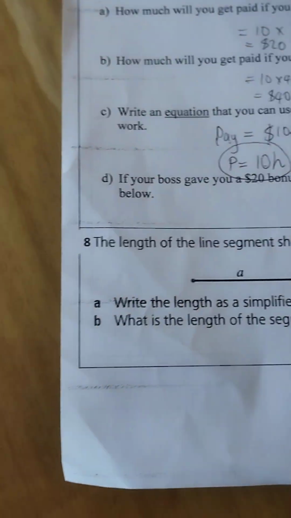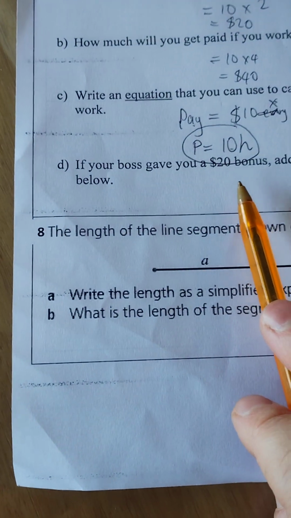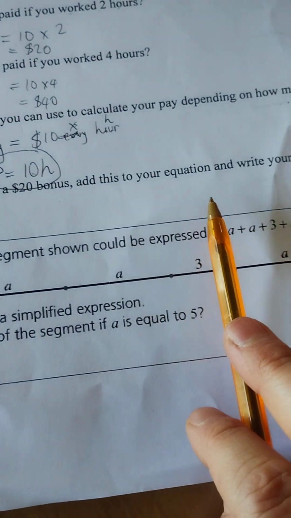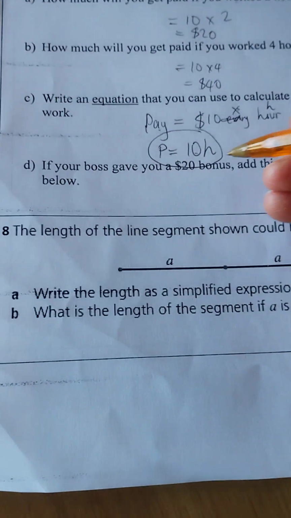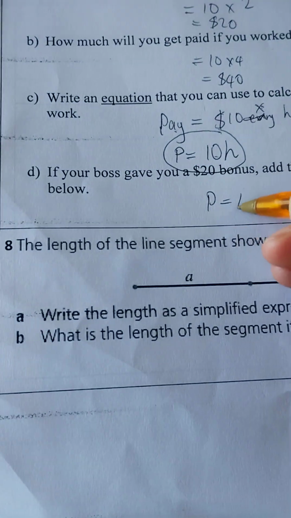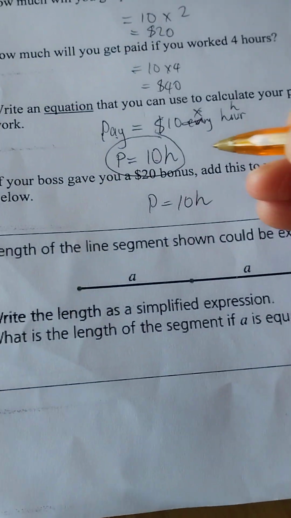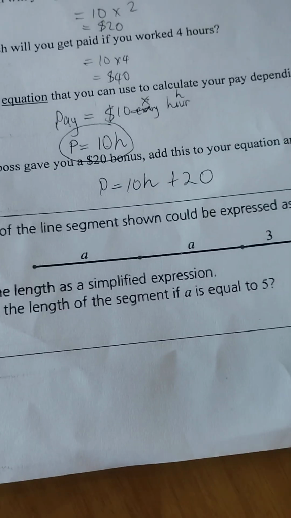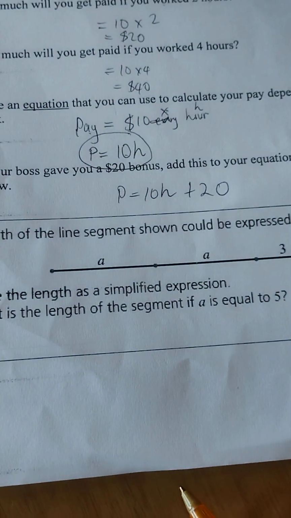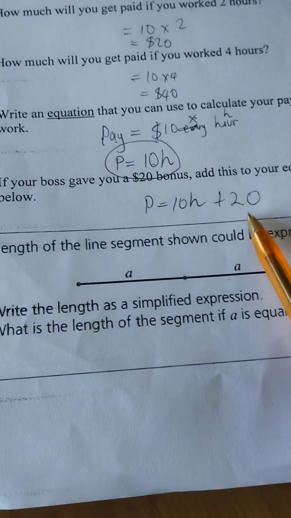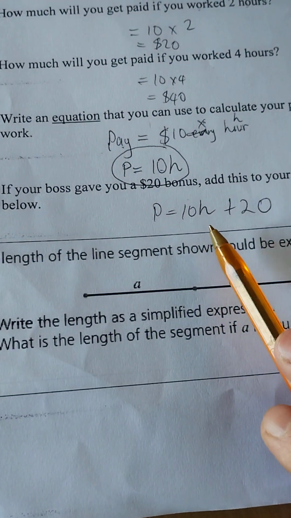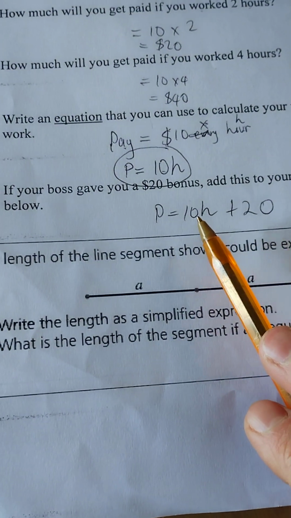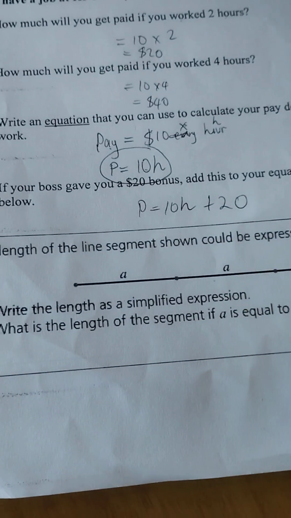And that's it. Now, if your boss gave you a $20 bonus, add this to your equation and write your new equation below. Well, that's easy. I've got P equals 10H, and I've got to add the $20 that I got as a bonus. So that plus 20 is separate. It's a constant. It happens just this one time, I guess. So for that shift, if I work 5 hours, I can go 10 times 5 plus the extra $20.